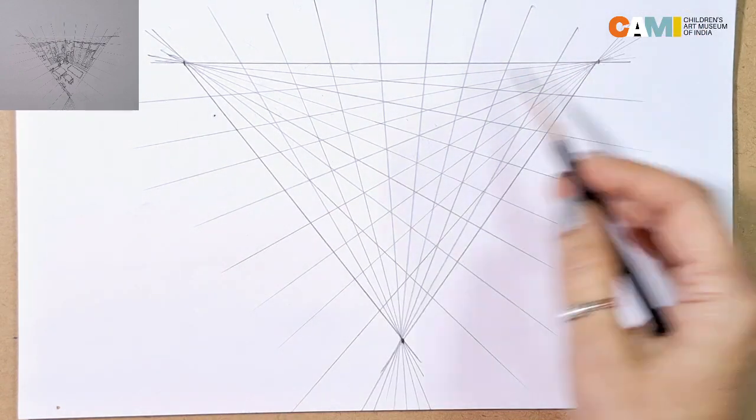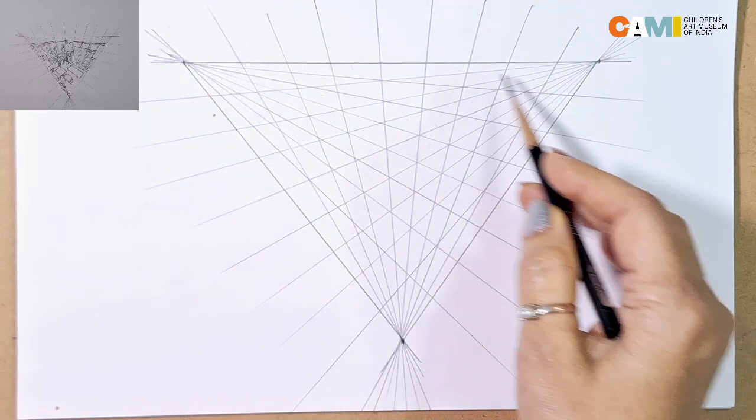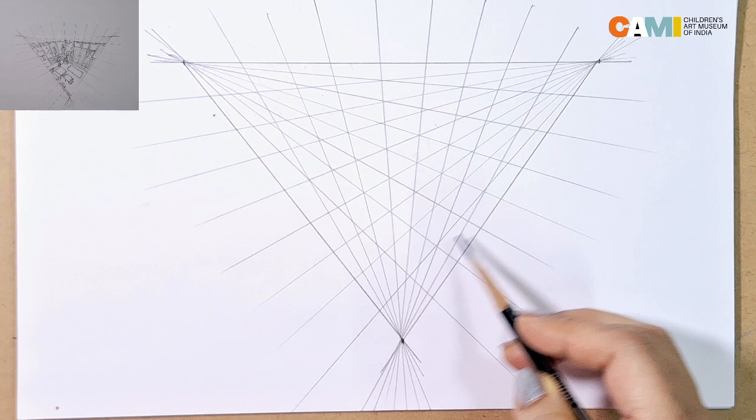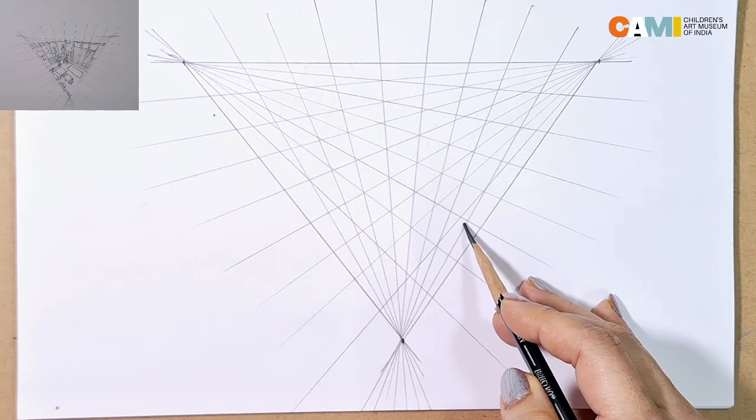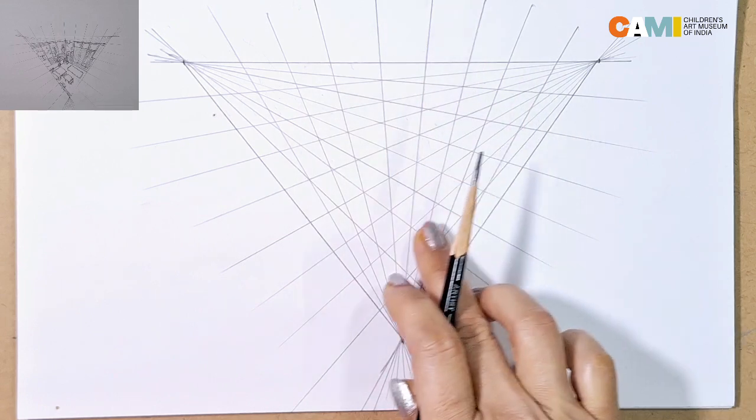So I have drawn all the guiding lines from all the 3 points. Now here the space is created where our sketch will come. So this is the space which gives you a view of a three-dimensional sketch.